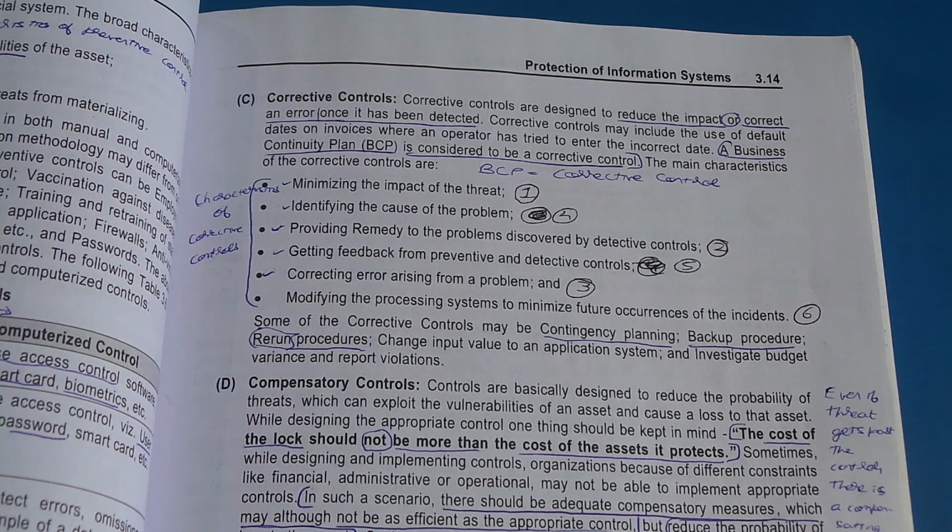And then after that, providing remedy to the problems that have been discovered. Detective controls will detect that there is an issue. Corrective control should immediately provide some standby remedy so that the impact is minimized and it is not going much deeper. Third one would be to correct the error that is arising from that problem. Once a temporary remedy is provided, the next thing is to put in a proper fix for that issue that has happened.